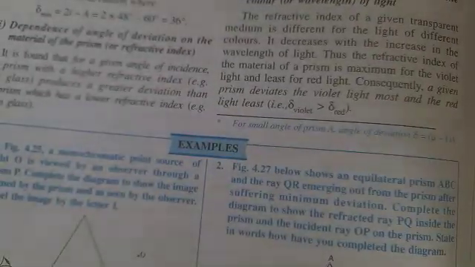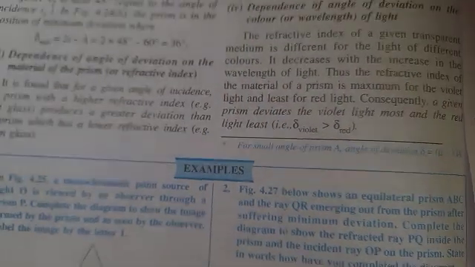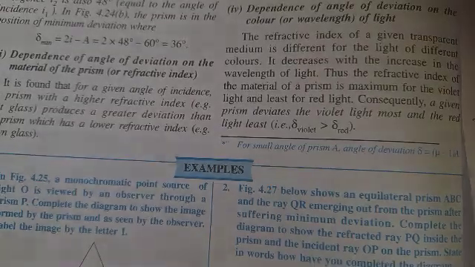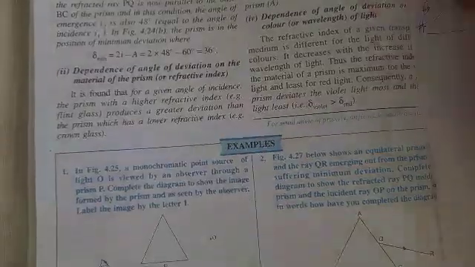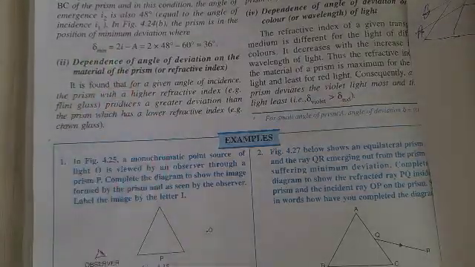Now we go on to the next point over here, right? We go on to the next point, dependence of the angle of deviation on the material of the prism. We are going to talk about that now.